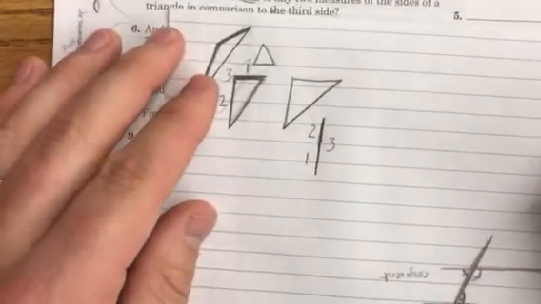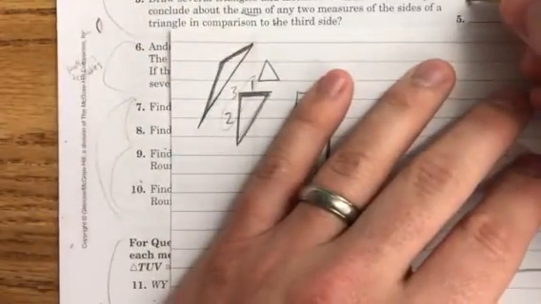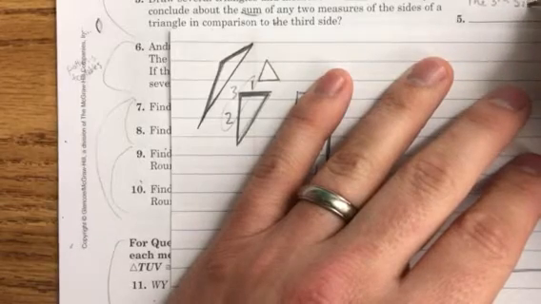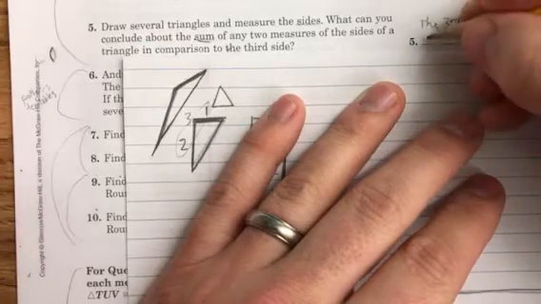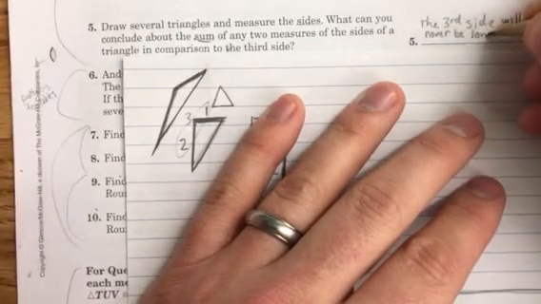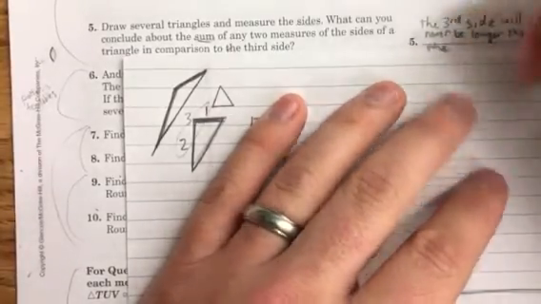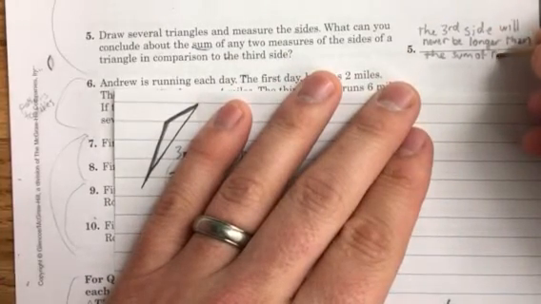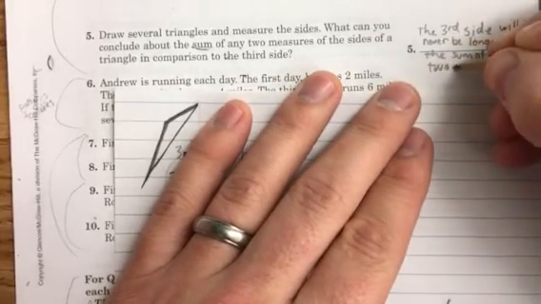So I'm going to say that the third side will never be longer than the sum of the first two sides.